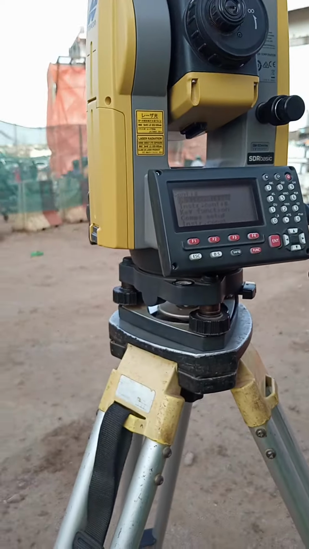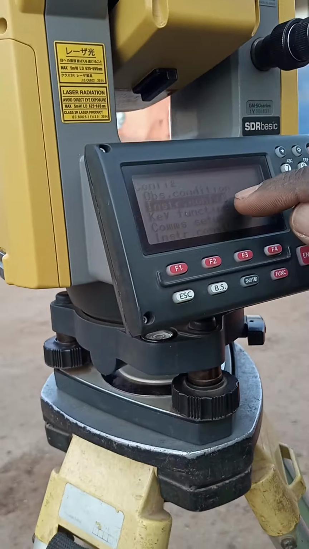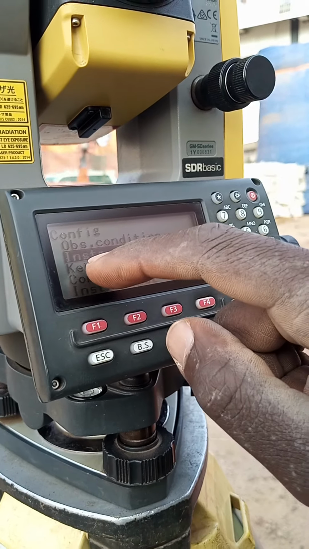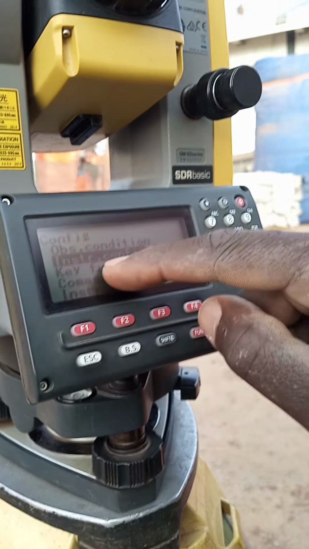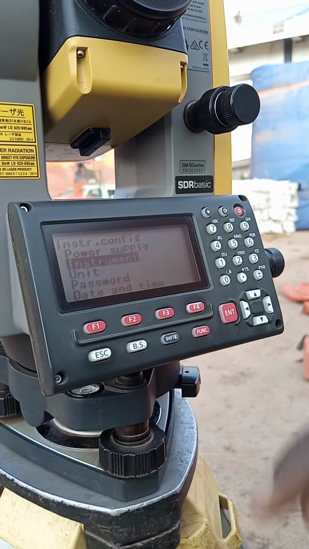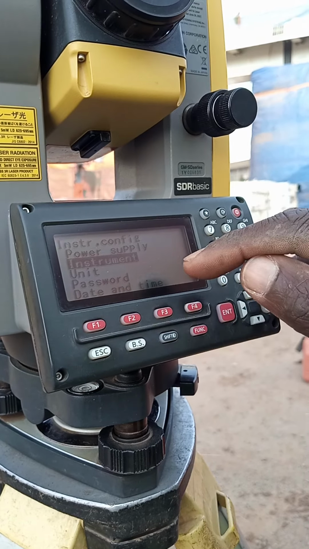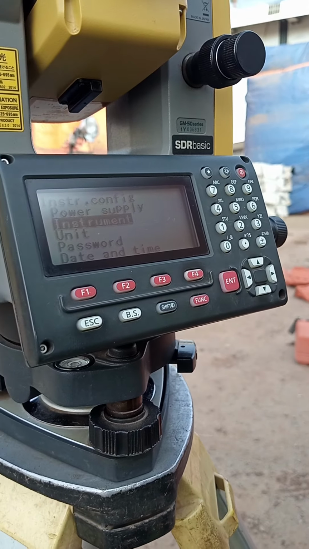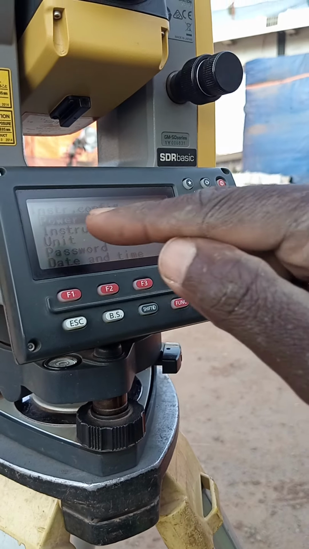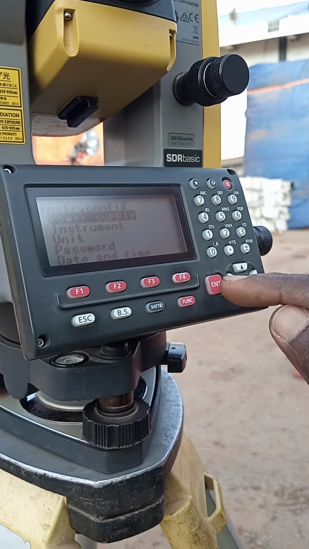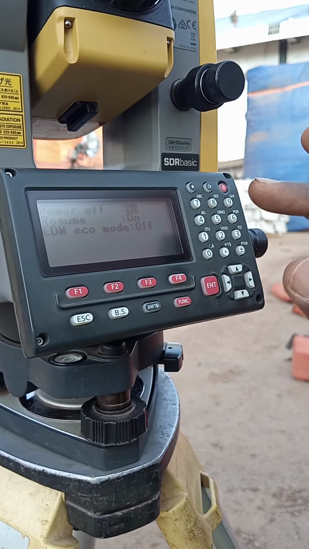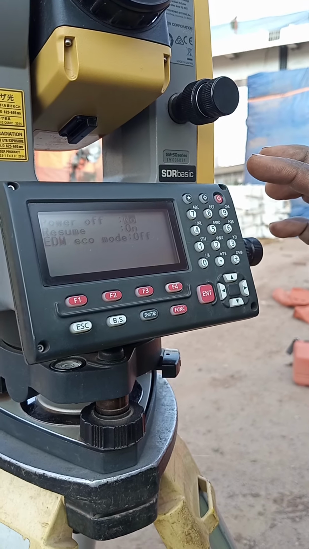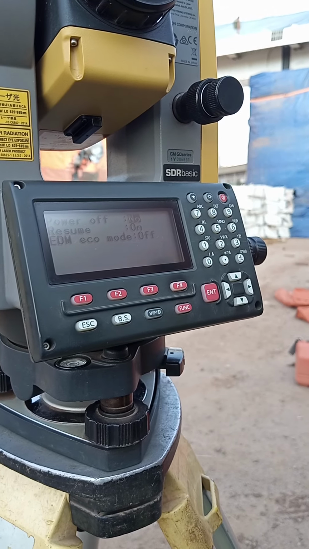Now we are on observation condition. Now let us see instrument configuration. This is instrument configuration. Press enter. It brings you power supply, instrument, unit, password, date and time. On power supply, let us begin with power supply. On power supply, this is where you set the power to be automatically off or on.